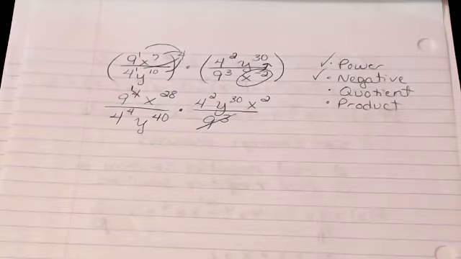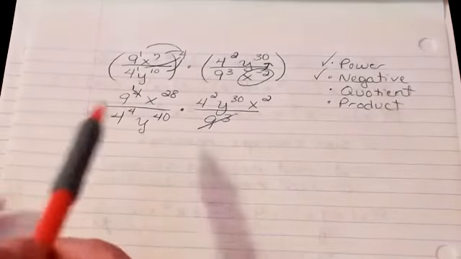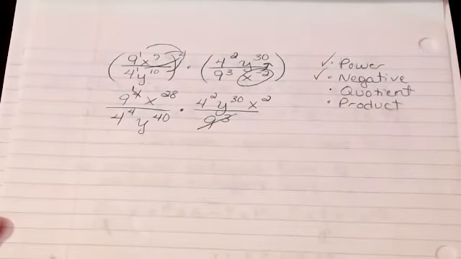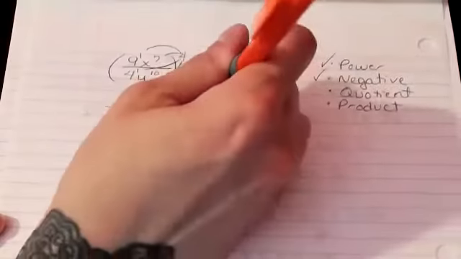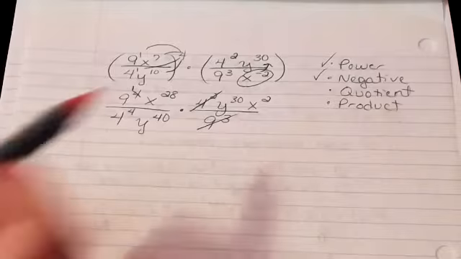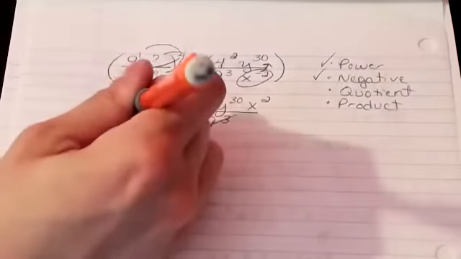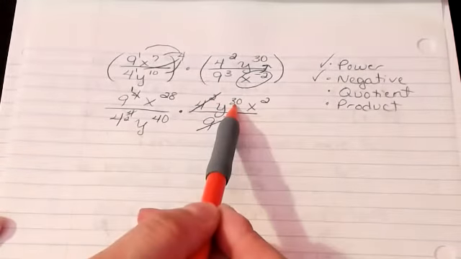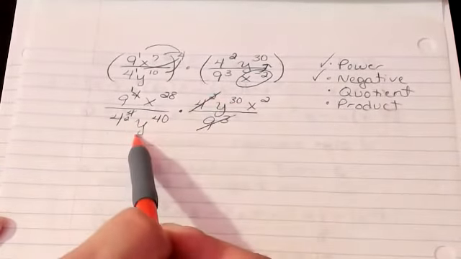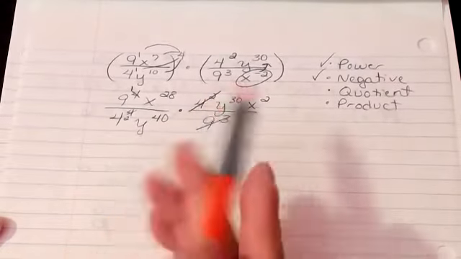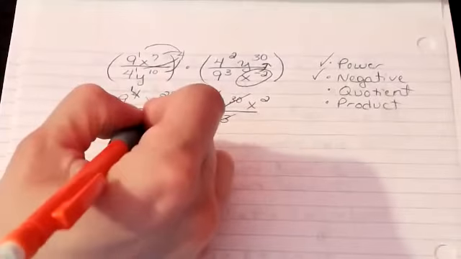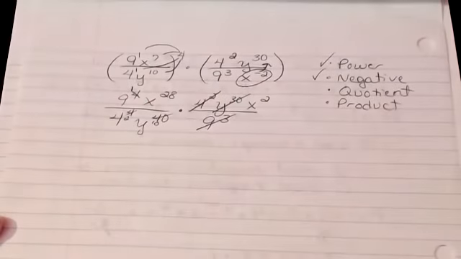I'm then going to move to my base of 4. I have 4 to the 4th in the denominator, 4 to the 2nd in the numerator, so I'm going to go ahead and cancel. So 4 to the 2nd, this one goes away, and we're going to take 2 away from 4, and that leaves us with 2. Next, I'm going to look at my base y. Notice here I have y to the 30th in my numerator and y to the 40th in my denominator. So I'm going to subtract the powers. So these go away completely. 30 from 40 leaves me with just 10.